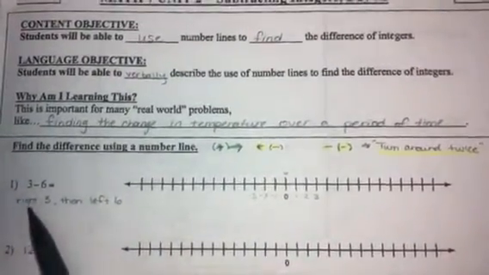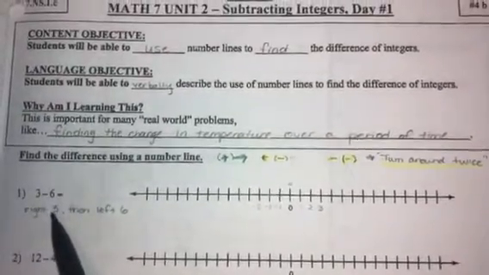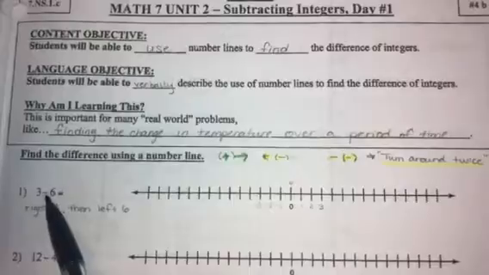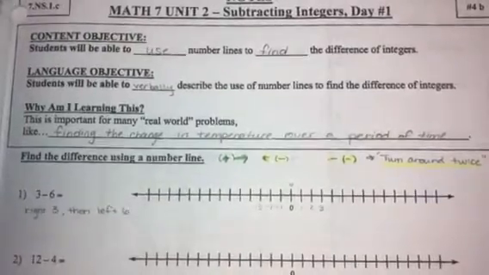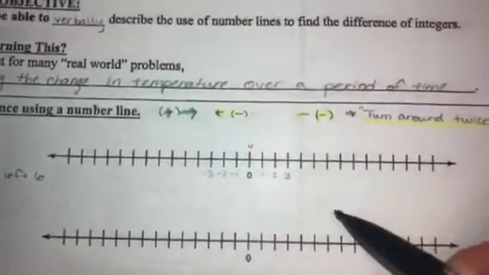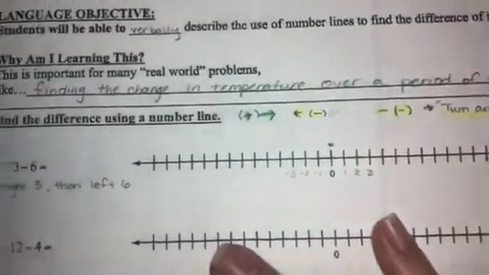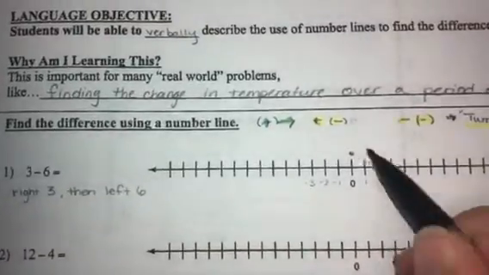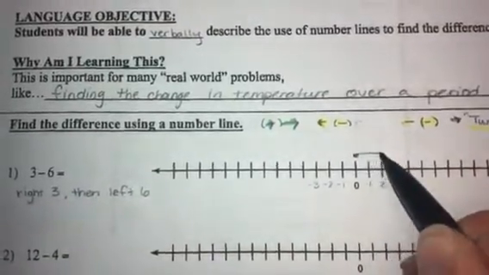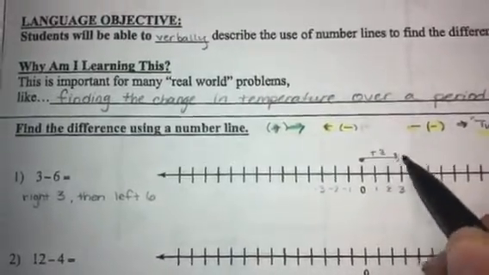So please write down underneath this. That means because it's a positive 3, we'll move right 3. Then minus 6 means move left 6 from there. So if we look at this number line a little bit closer, we start at 0 all the time. And if we're going to start with a positive 3, that means move right 3, 1, 2, 3, and that arrow is going to stop after moving right 3.